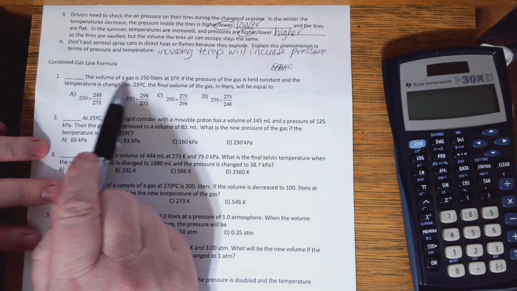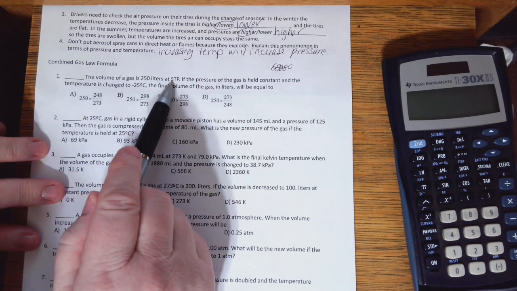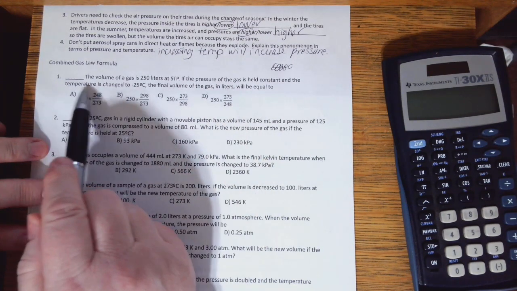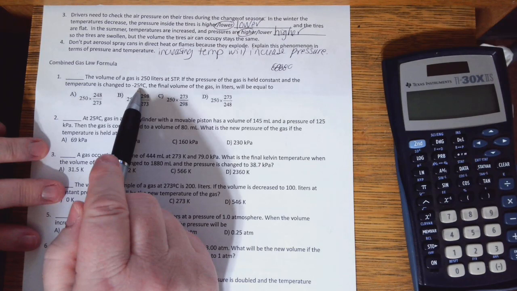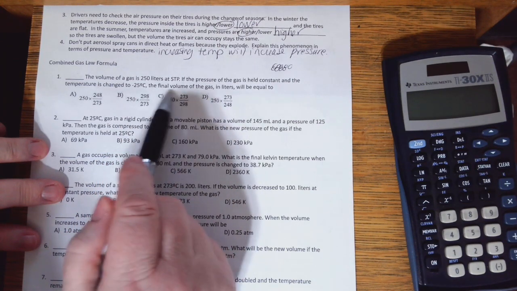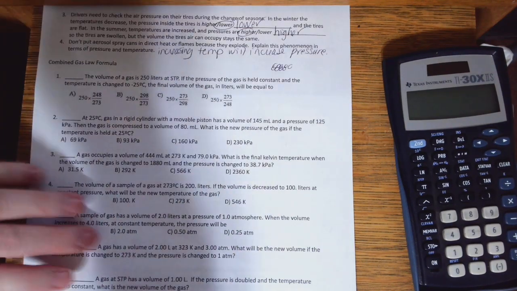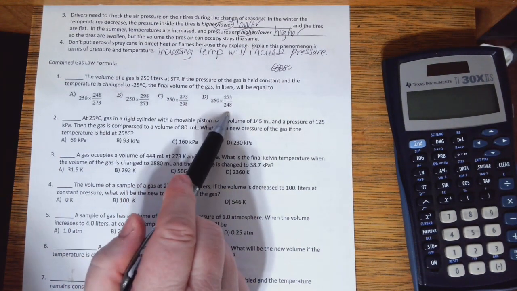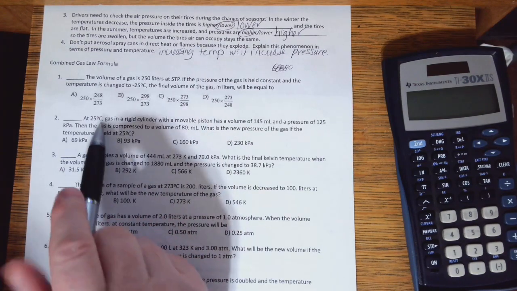The volume of a gas is 250 liters at STP. If the pressure of the gas is held constant and the temperature is changed to negative 25 degrees Celsius, the final volume of the gas in liters will be equal to. Now do you see this one? This one is often asked on the exam where you're just showing the correct setup and you don't actually have to solve it.